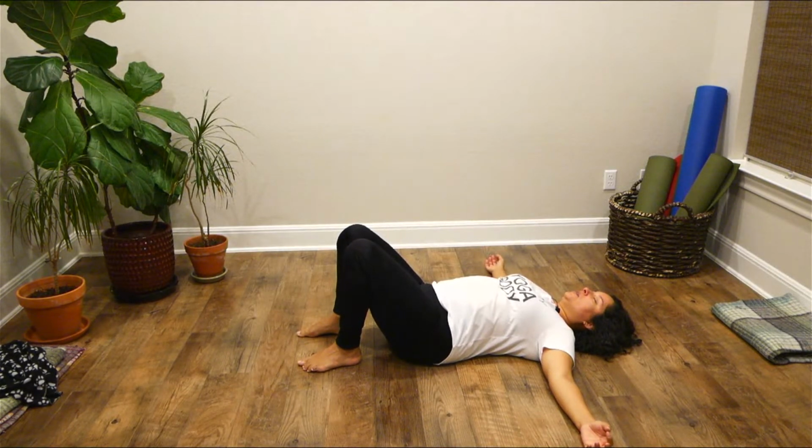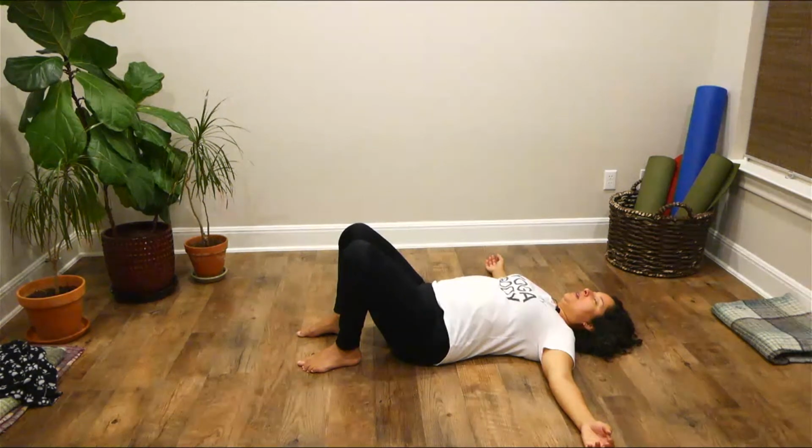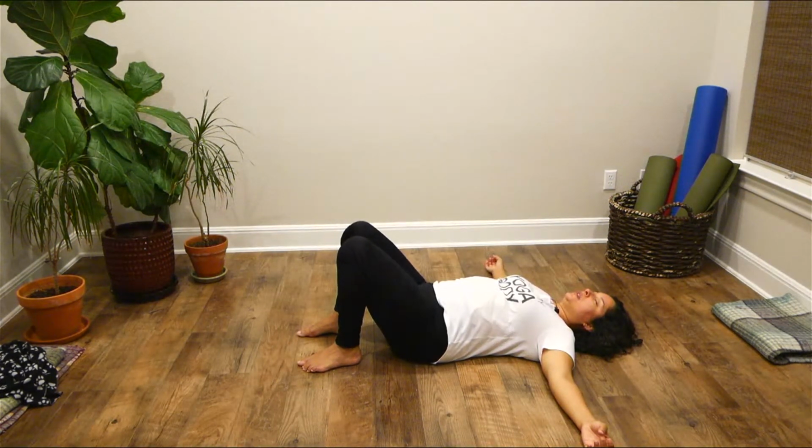Your thumbs are touching the tips of your index fingers, and you're inhaling for your duration of inhale. Then exhale to your duration. And then move the tips of the thumbs to the tips of the middle fingers to continue.